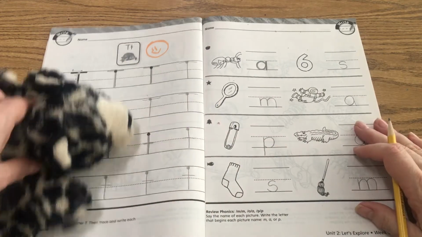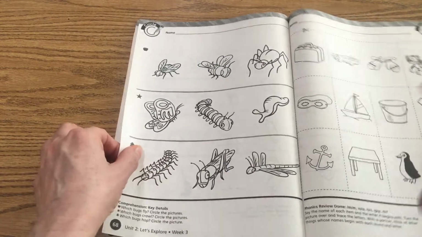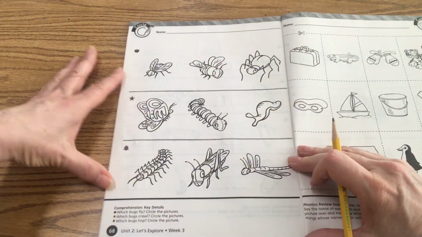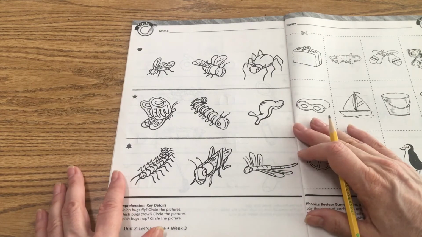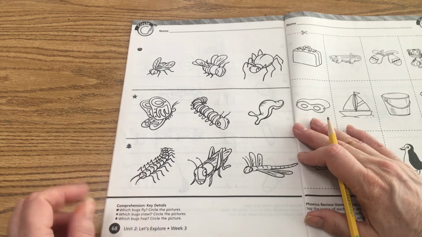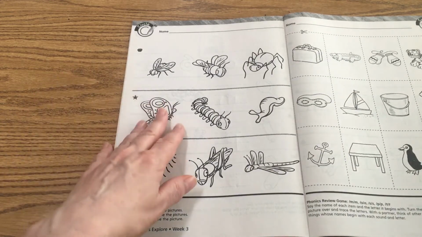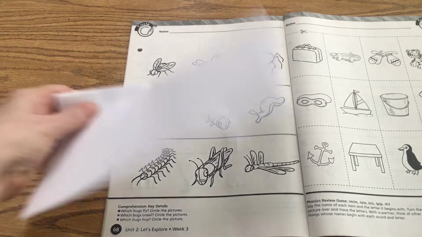Okay, great. All right. Then we're going to turn to the back. So we watched the story, I Love Bugs, okay? And were you able to read along? There were a lot of words in there that were sight words that we've already done. Okay, so we're going to look at the first group of pictures up here, just by the apple, and I'm going to cover mine up to make it easier for you to see.